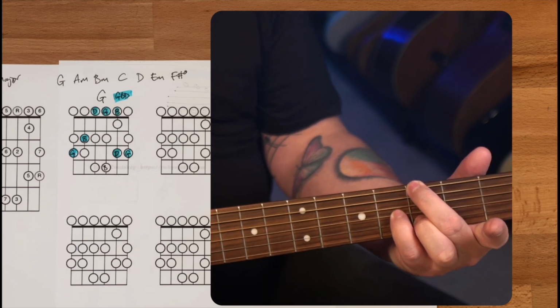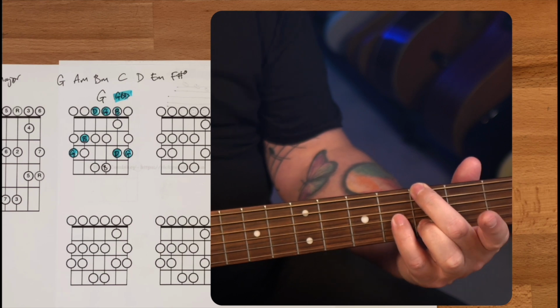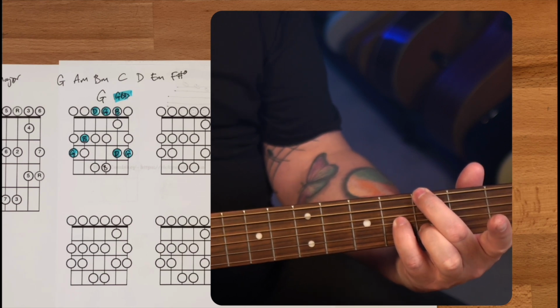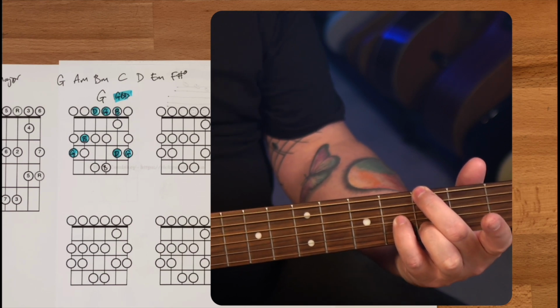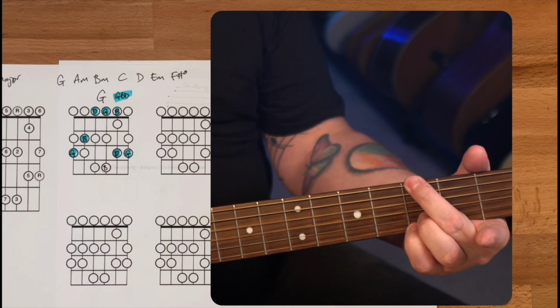Okay, so essentially that's all I'm doing. It's like I'm rearranging the triad. Okay? So that's a really useful way to play that.